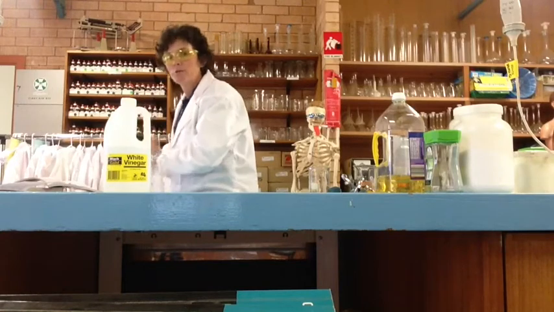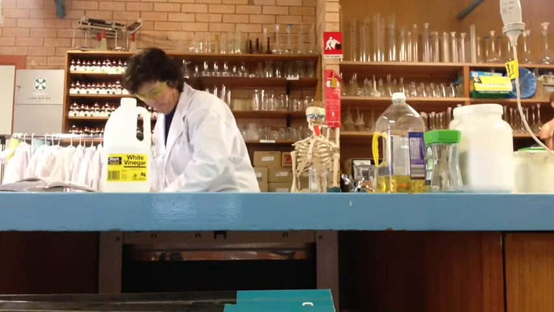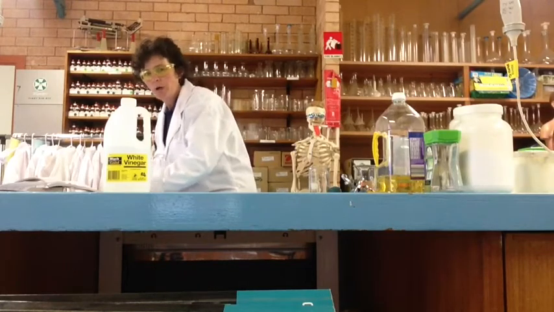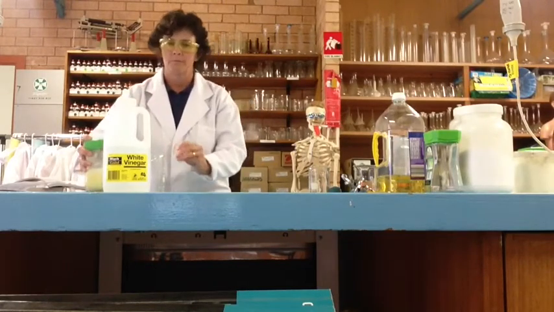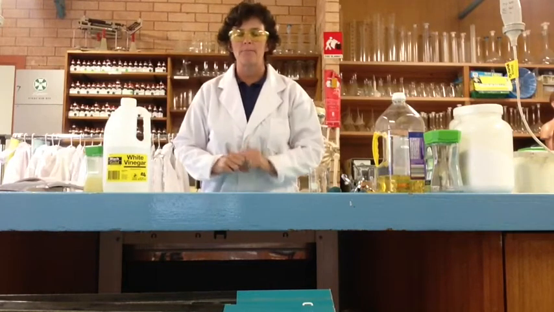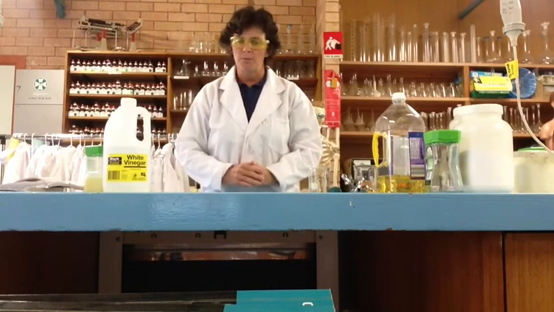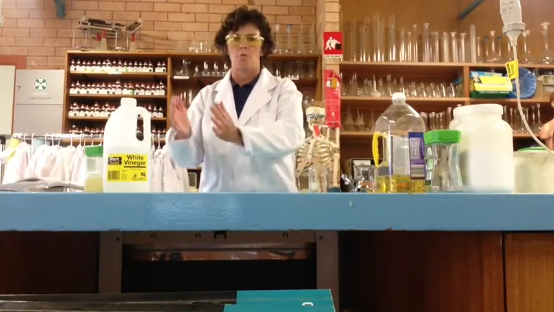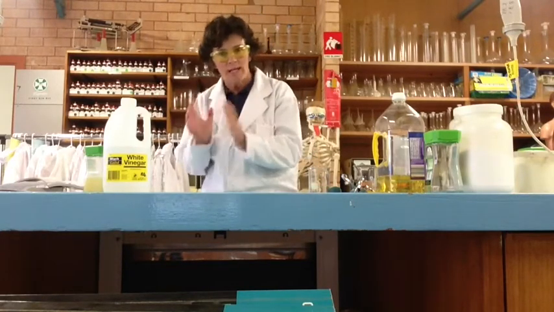Vigorously, much more vigorously than that. One minute of shaking, and what do you observe? That is prac number 2. Record your observations, follow your method, do it slowly, work slowly, and watch what happens progressing from oil and water, to egg yolk, whisking, and then shaking vigorously.